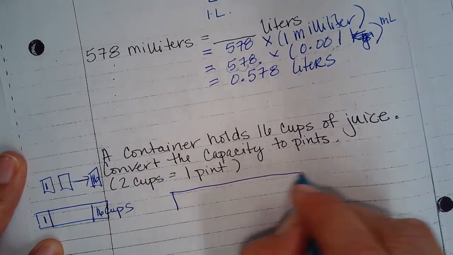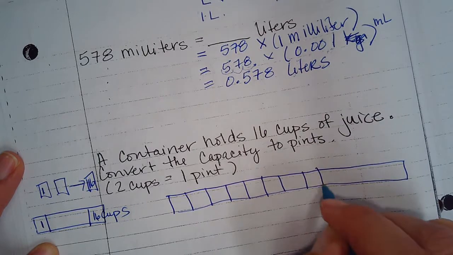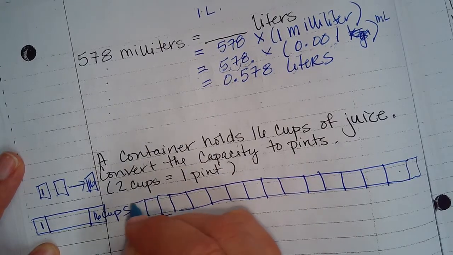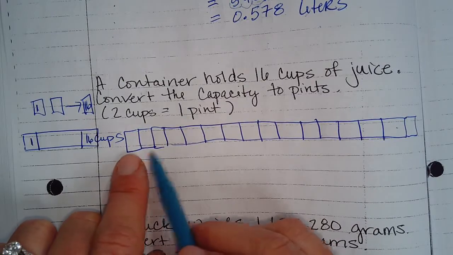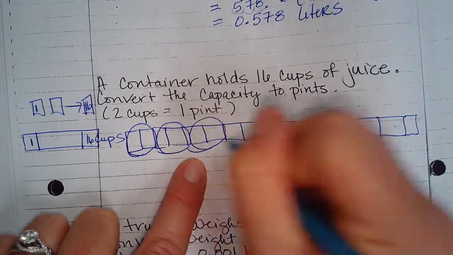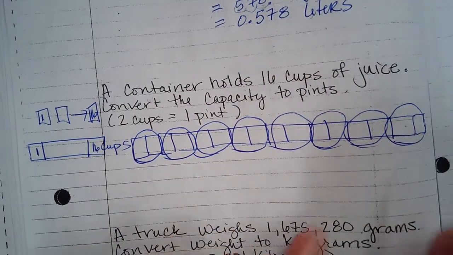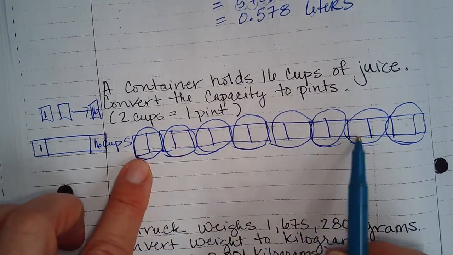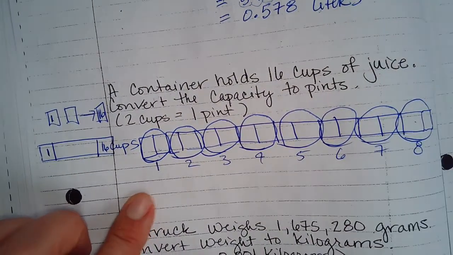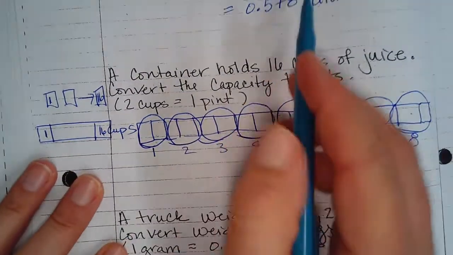So you could have 1, 2, 3, 4, 5, 6, 7, 8, 9, 10, 11, 12, 13, 14, 15, 16, right? Yep. You could have 16 cups. And if there are 2 cups in 1 pint, do you see what I'm doing here? This could be a strategy. How many pints? If there are 2 cups in 1 pint, so 1, 2, 3, 4, 5, 6, 7, 8 pints.